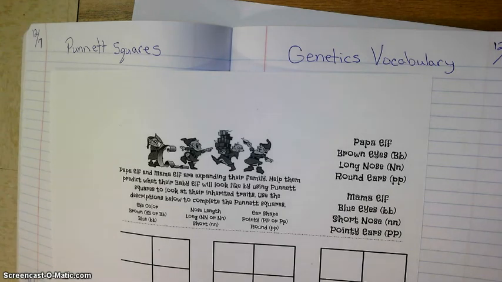Punnett squares. We are going to do a little activity with Punnett squares and some elf examples. So it says Papa Elf and Mama Elf are expanding their family. We're going to help them predict what their baby elf might look like by using Punnett squares to look at their inherited traits, using the descriptions below to complete the Punnett squares.